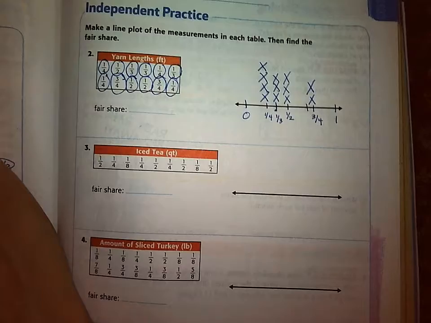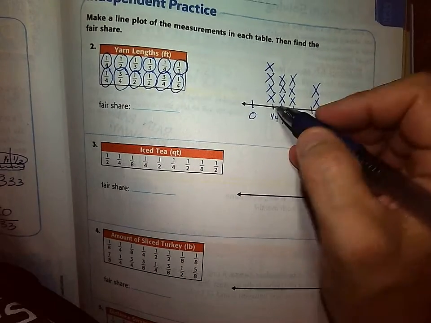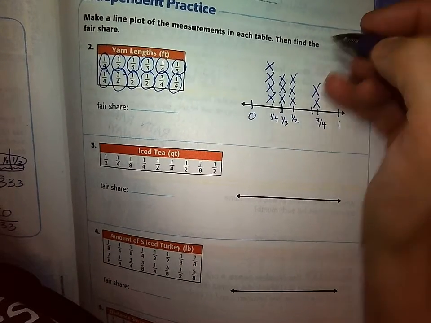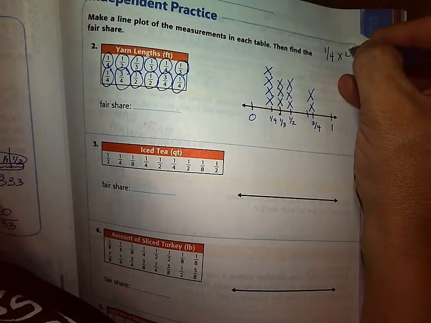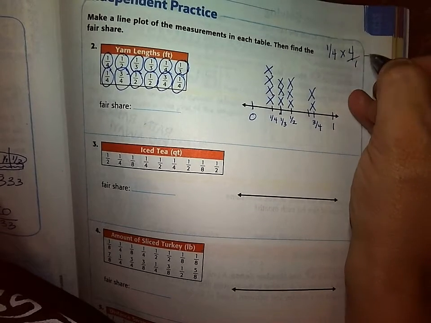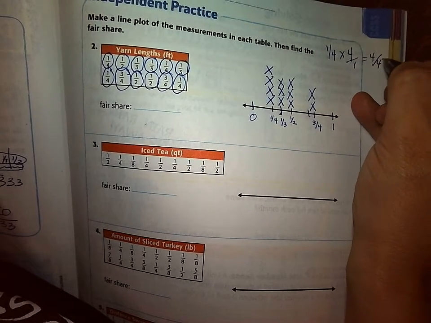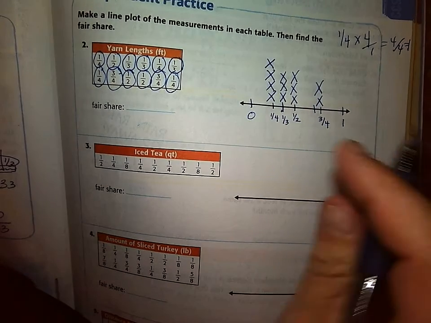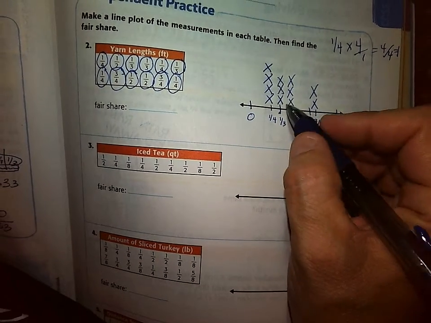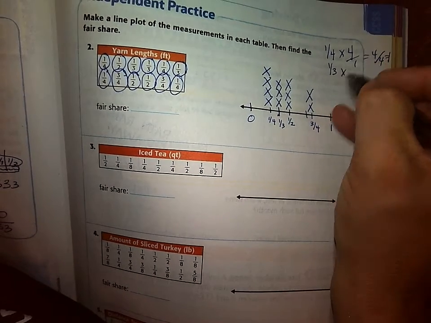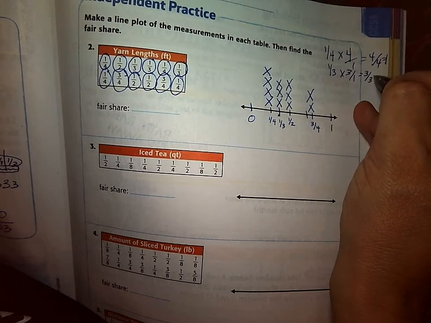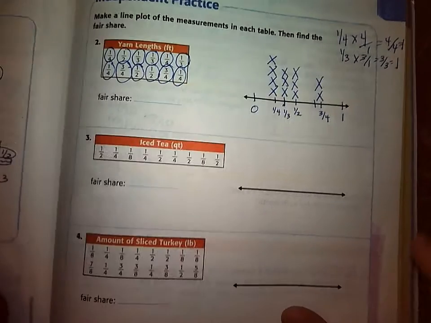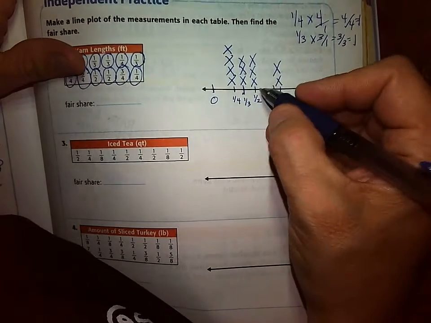Okay, now we're going to get the fair share. So we're going to add up each of them. I have 1/4 times 1, 2, 3, 4. 1 times 4 is 4. 4 times 1 is 4. That's 4/4 or 1 whole. 1/3 times 3. Ooh, I already know that one too. 3/1. 1 times 3 is 3. 3 times 1 is 3. 3/3 equals 1 whole. We've got another 1 whole.